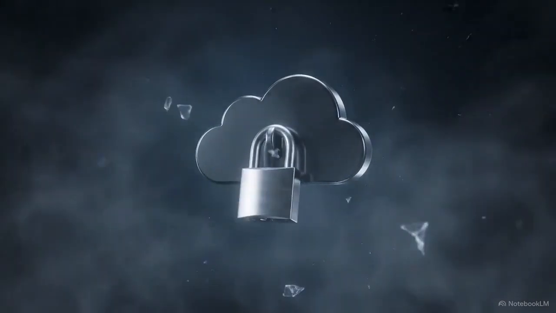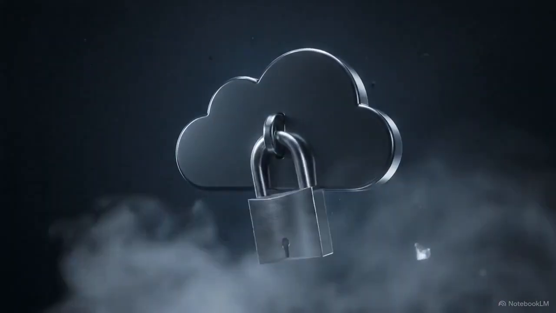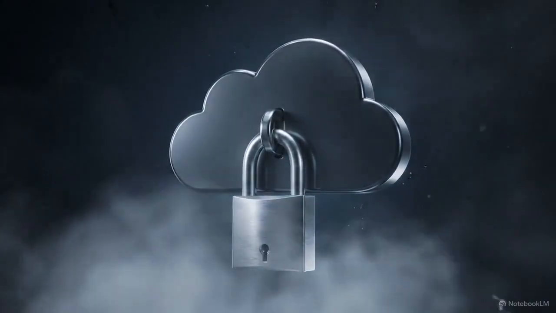iCloud is not automatically end-to-end encrypted for everything. Advanced data protection changes what Apple can and cannot access.